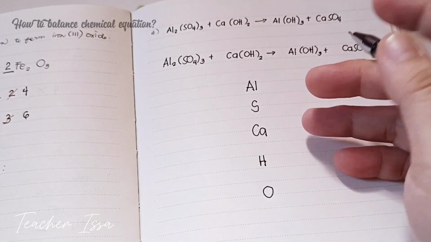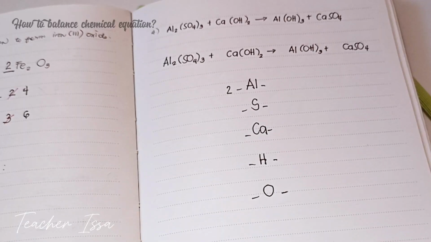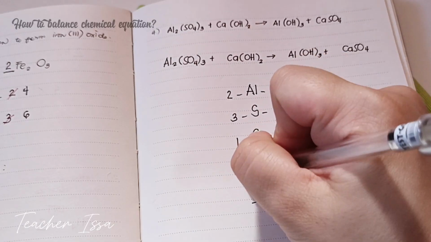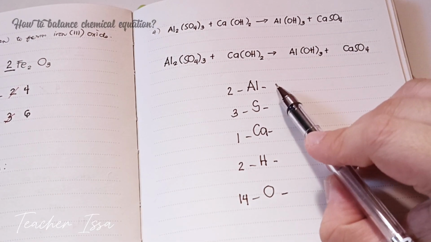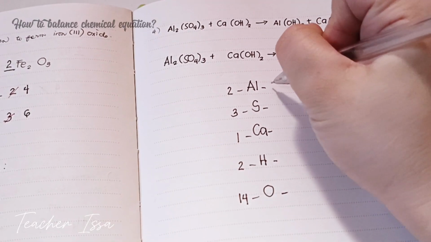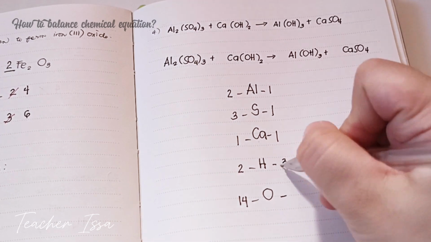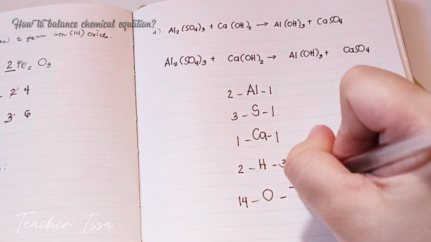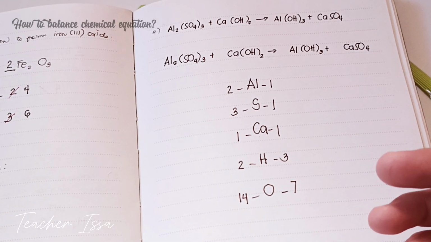On the left side, aluminum is 2, sulfur is 3, calcium is 1, hydrogen is 2, and oxygen is 14. On the right side, aluminum is 1, sulfur is 1, calcium is 1, hydrogen is 3, oxygen is 7. As you can see, everything is unbalanced except calcium.